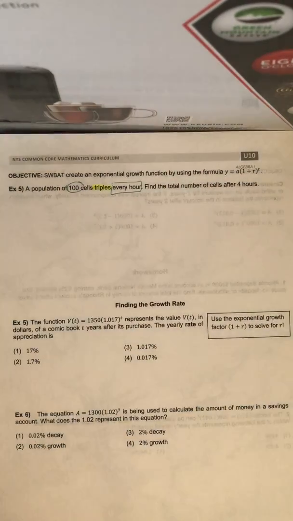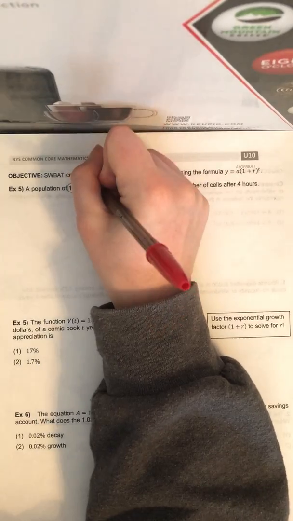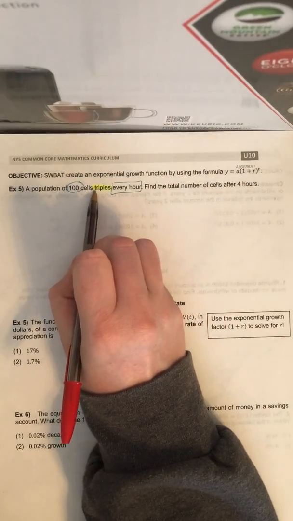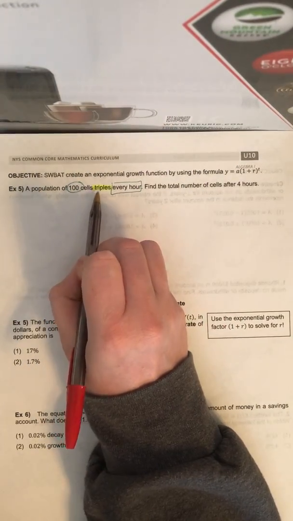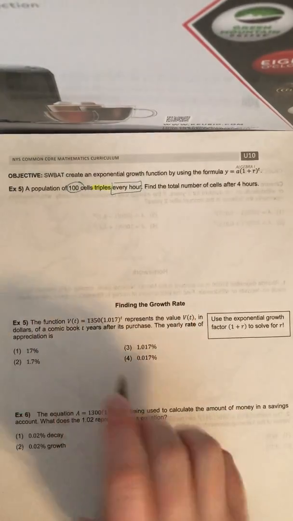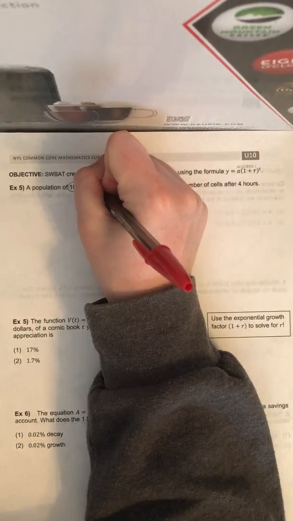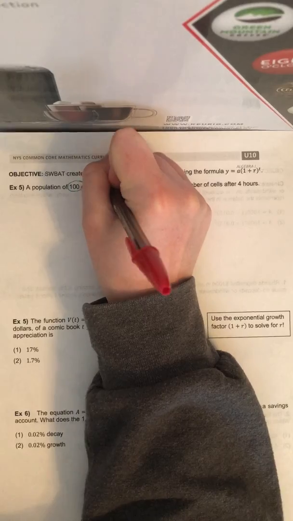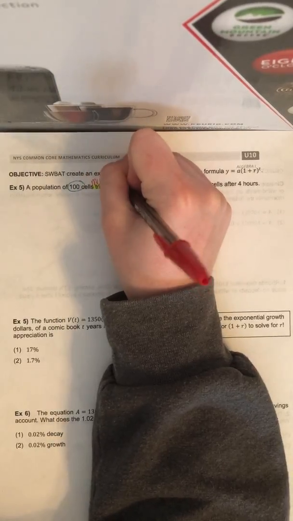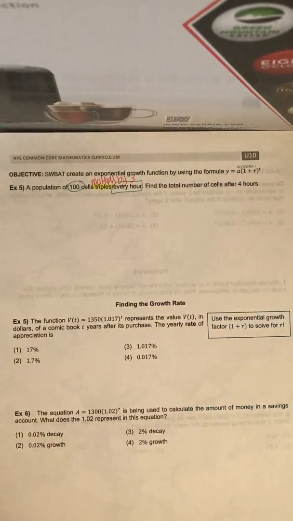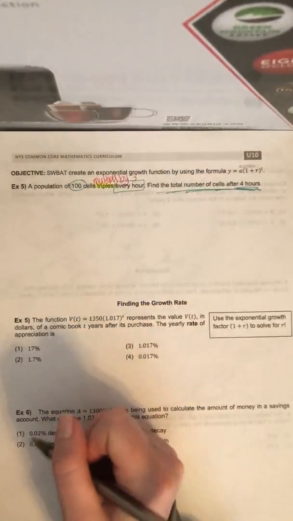When you see the word triples, I'm hoping that we'll all know this from when we went over trinomials. Trinomials have 3 terms. So if I'm tripling, it's because I'm multiplying, you guessed it, by 3. And then the question says to find the total number of cells after 4 hours.